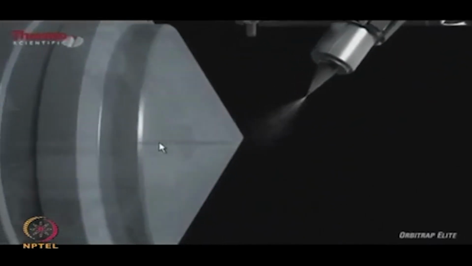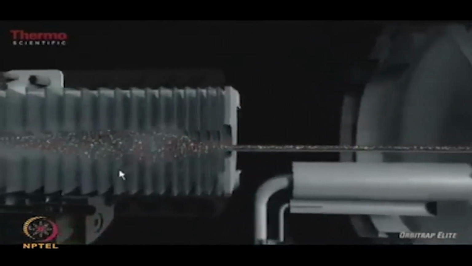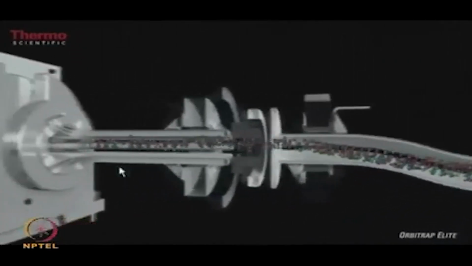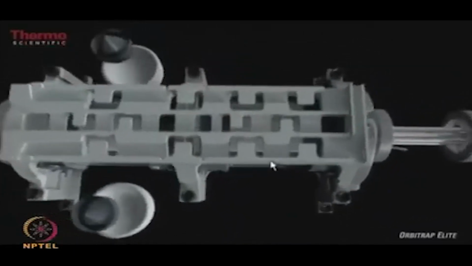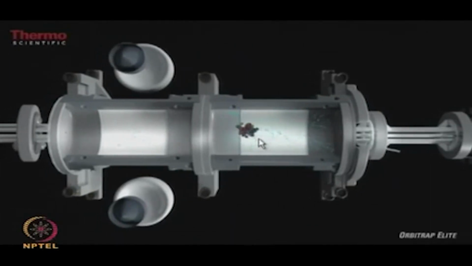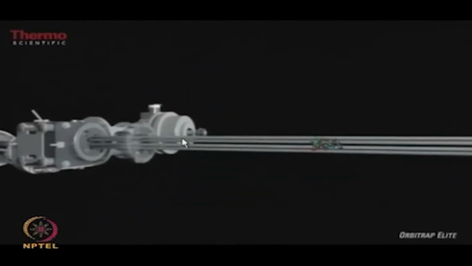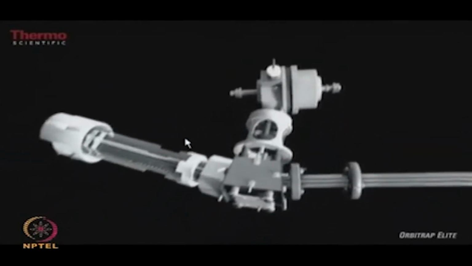So coming back to the ionization source, the ions generated from the source go into the transfer optics, and after going out from the transfer optics they go to the linear trap. In the linear trap, in a full scan mode, the ions are stored in the high pressure cell. Once these ions are stored in the high pressure cell in the full scan mode, the ions then move into the C trap through the ion transfer optics.